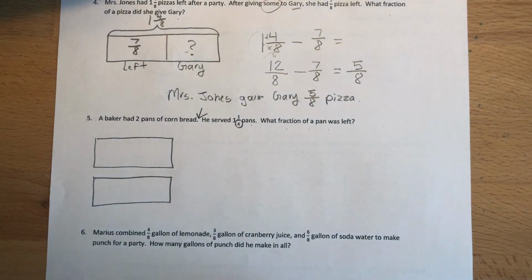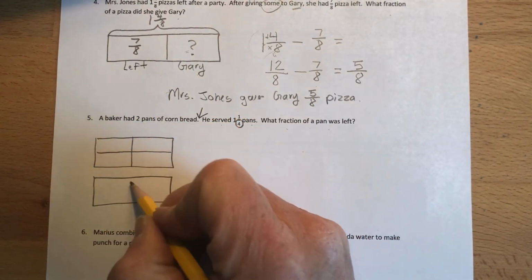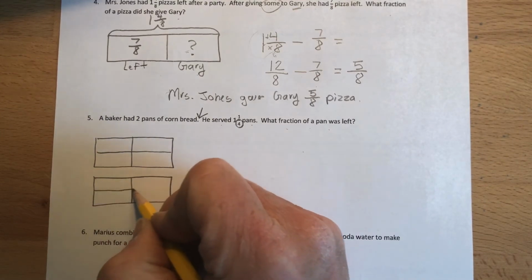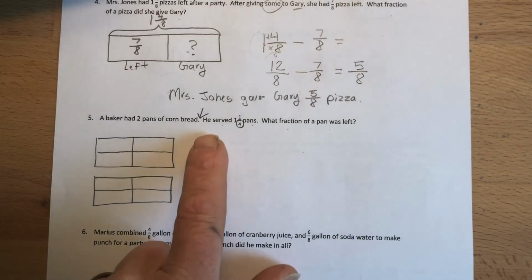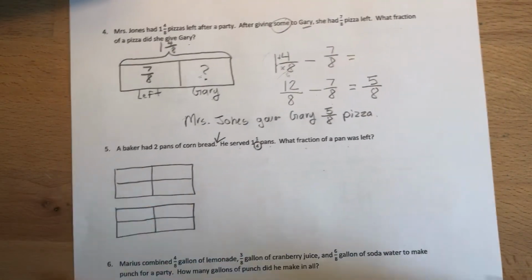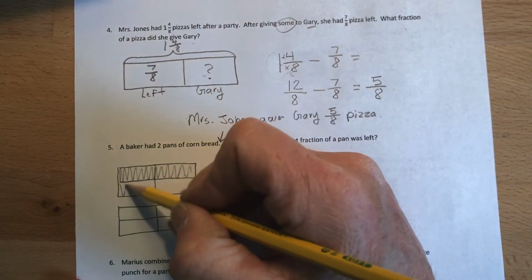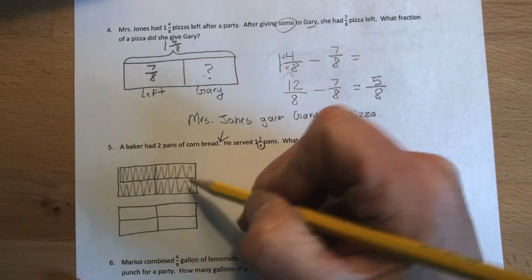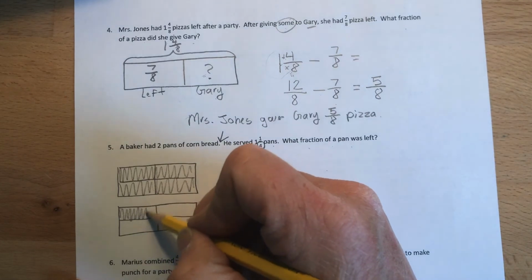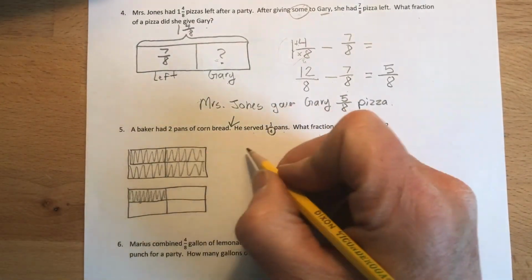So I'm going to cut this one into fourths and this one into fourths. So he served 1 full pan and 1/4 of another. He served all of this, that's 4/4, and then another 1/4 out of this pan. That's how much he served. Does that make sense? So he served all the shaded.